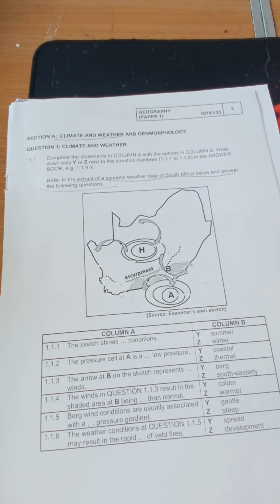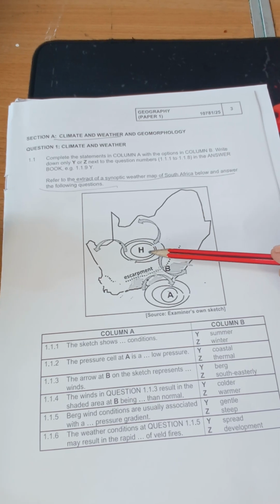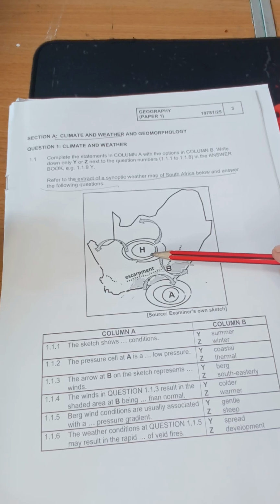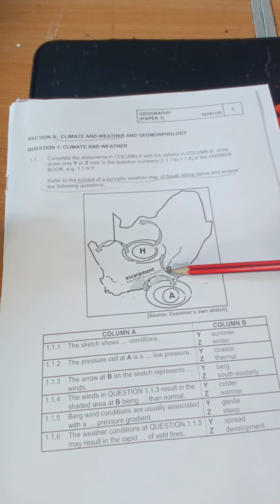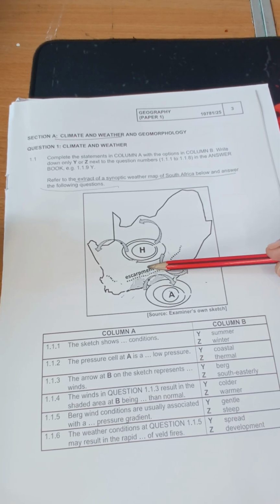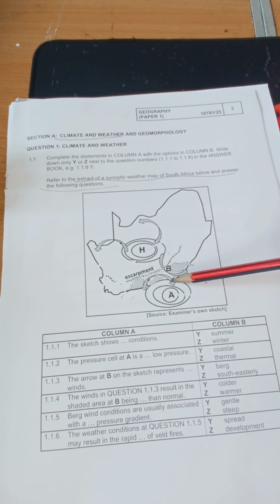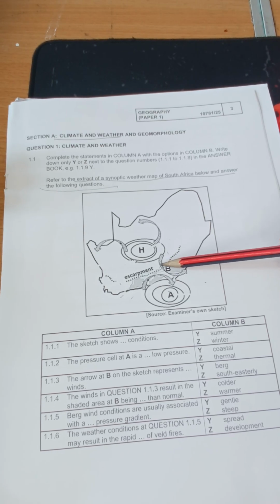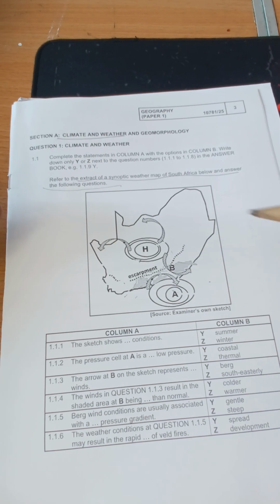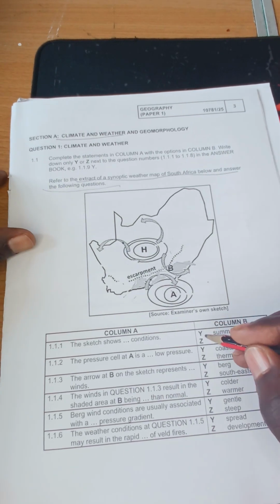You just check your synoptic weather map and try to analyze it even before you start answering the question. Due to the presence of our Kalahari high here, which is dominant and very active, there's too much subsidence taking place. Therefore, no wind or air is allowed to go above the escarpment. You can see in terms of wind direction that nothing is going above the escarpment, which means this time it's winter. So your answer here will be Z.